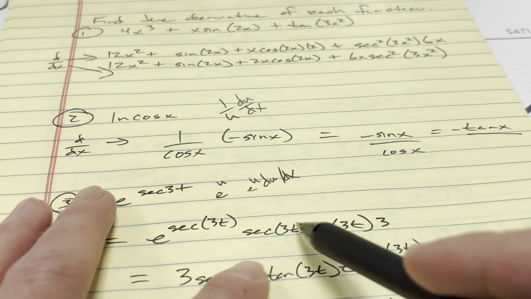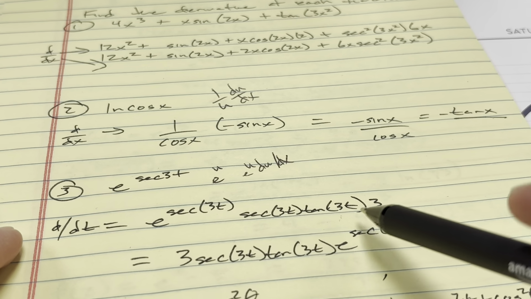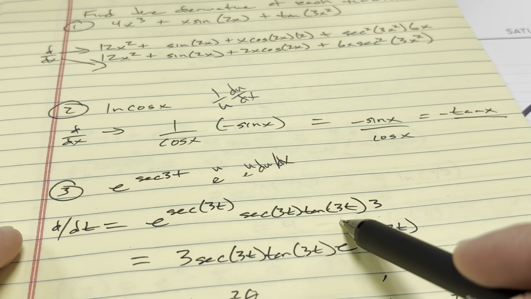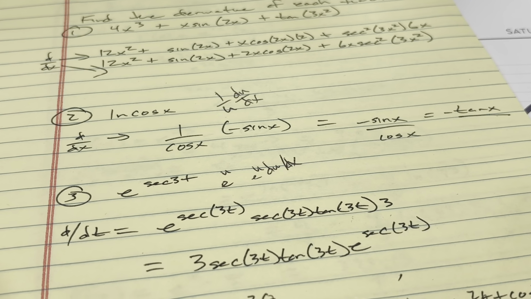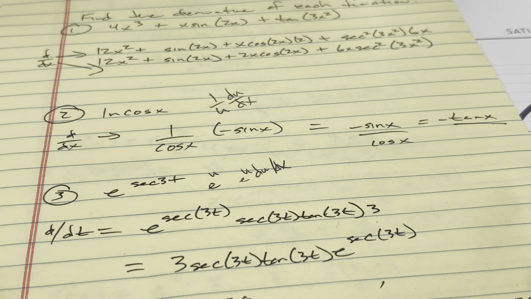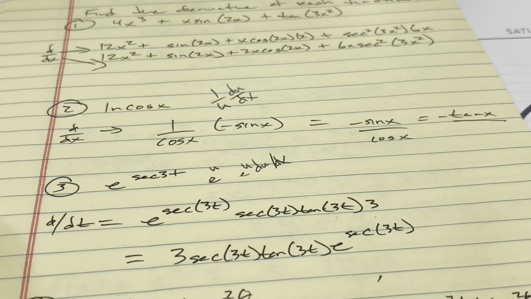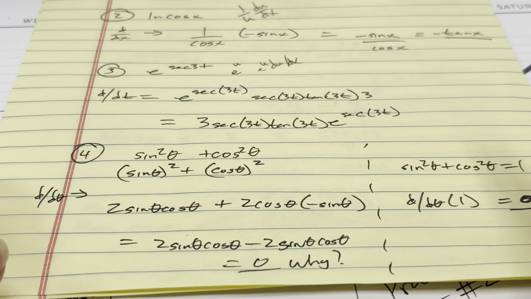All right. E to the u, what's the derivative of u? Secant tangent, again, of the angle. What's the derivative of the angle? 3. Here's how you should clean it up. You should put this followed by this. I would always write e second, just because. We talked about it before when Dr. Rainboat visited us.